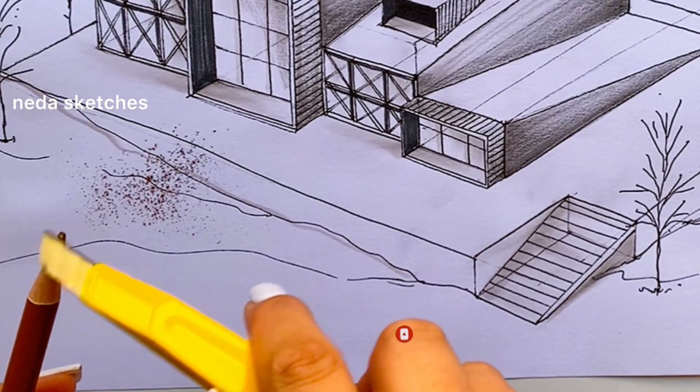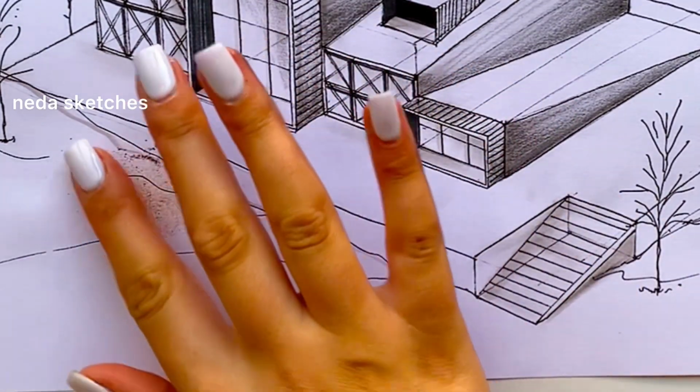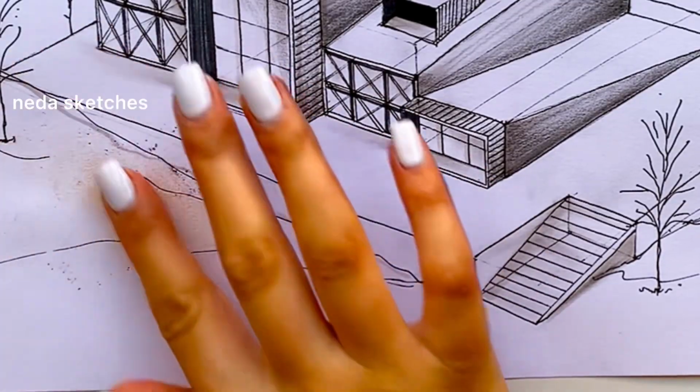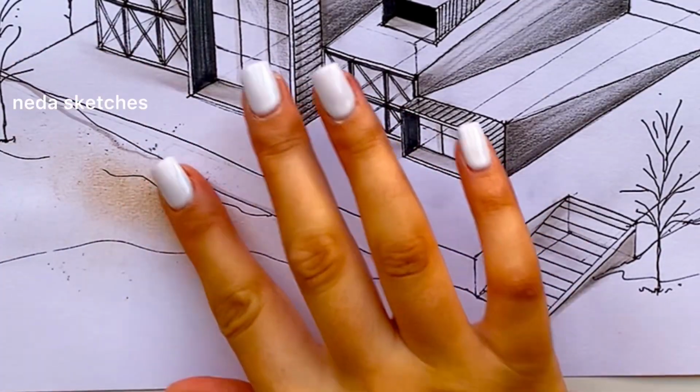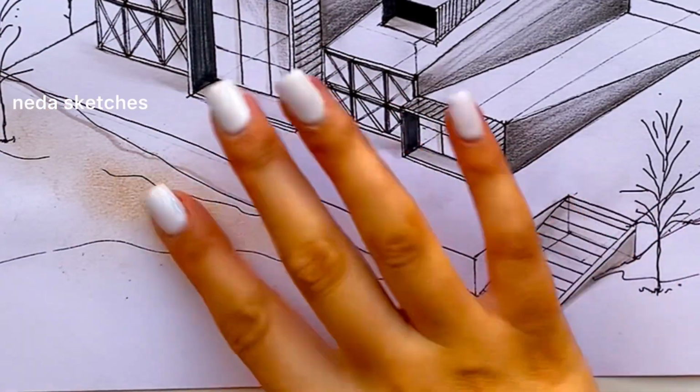Another tool that I want to use is colored pencil. As you see, I sharpen it and then color the drawing by hand. Actually, I fade the colored pencil by hand. As I said before, you can use cotton, tissue or other things to fade the colored pencil.